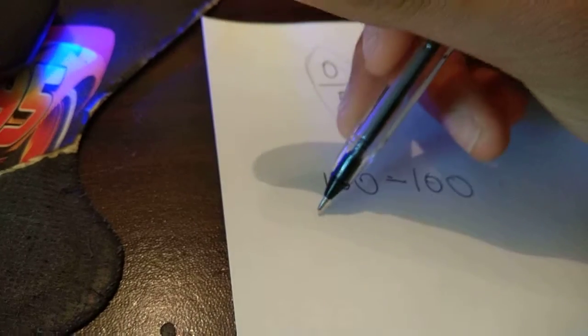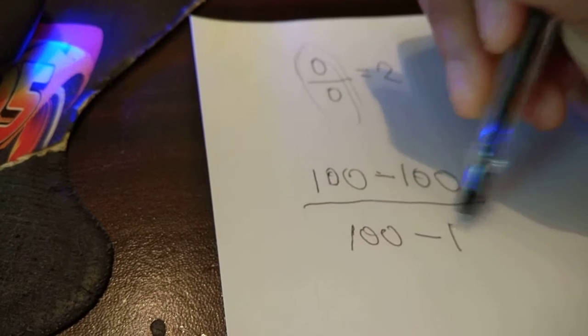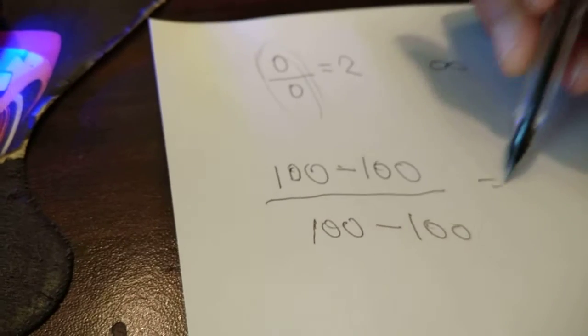And the most common number, where 0 is included, is 100. So for example, 100 minus 100, and that is equal to 0. And it's the same on the denominator: 100 minus 100. And 100 minus 100, as you know, is equal to 0 by 0.